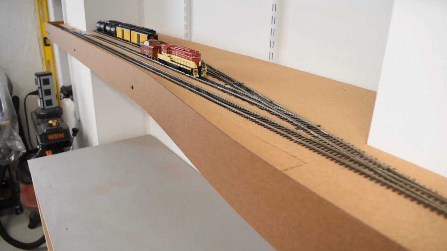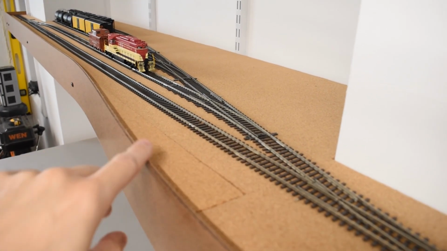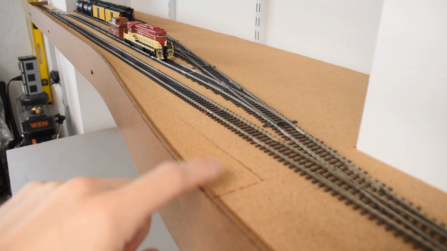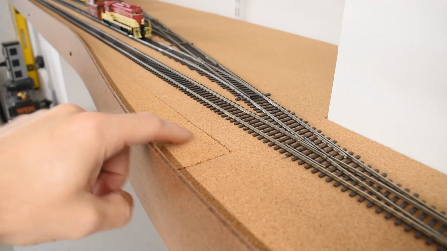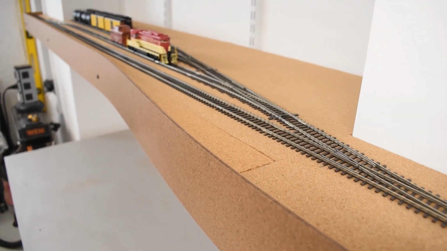And then the other thing I did was I filled in these gaps on either side. Basically cut out a piece of pink foam, glued some more of this cork on top of it, and then just glued that into place. So that's all set at both sides.